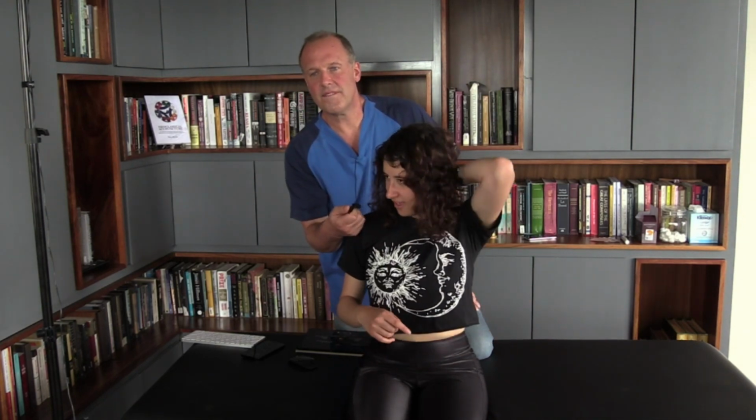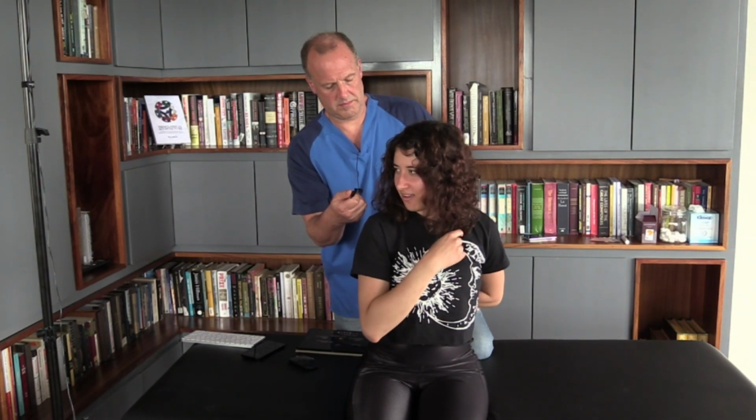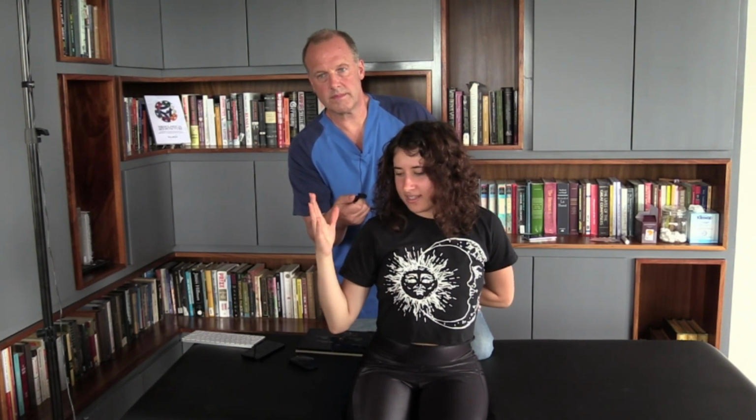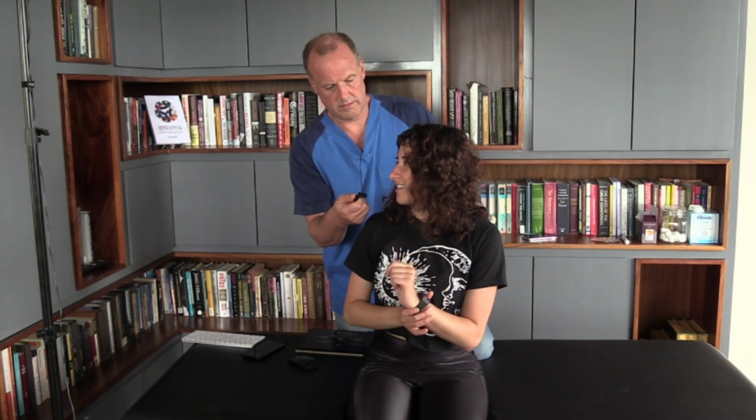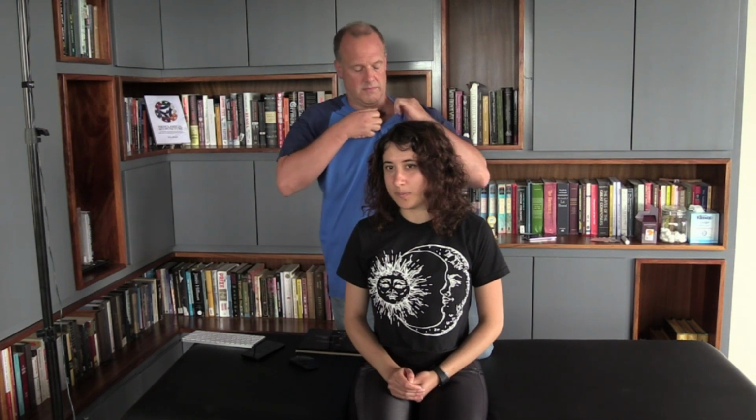Well, I have two problems. I have a pain in my neck that goes all the way through my back on the right side, and also I snore at night. You snore? Did I hear you right? So our patient has neck pain spreading down the right side of her back, and she also snores at night.